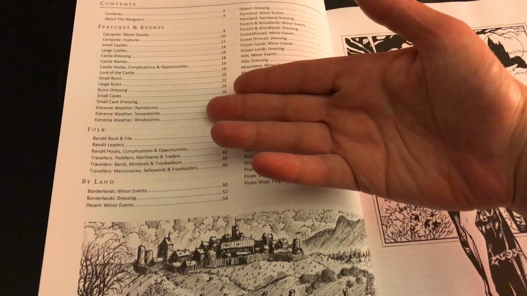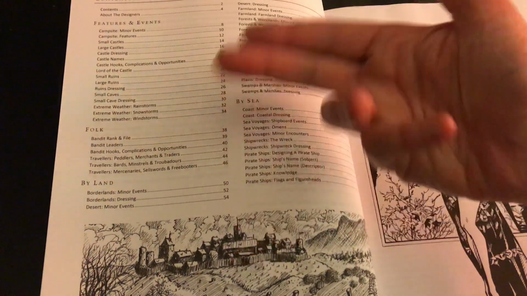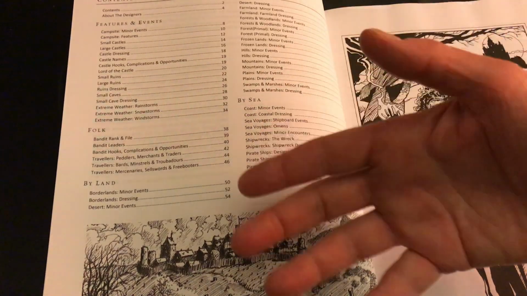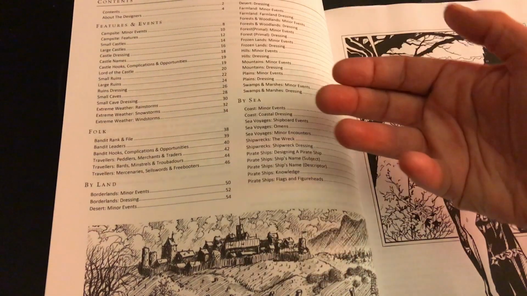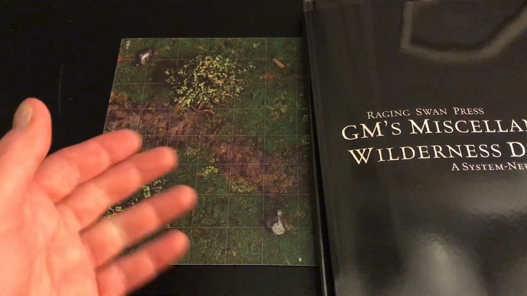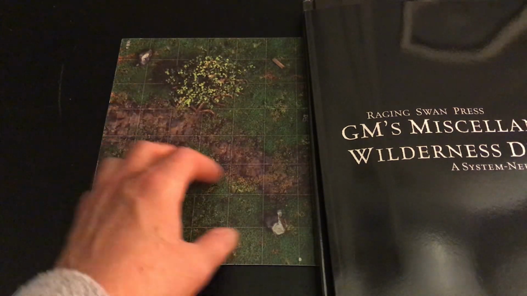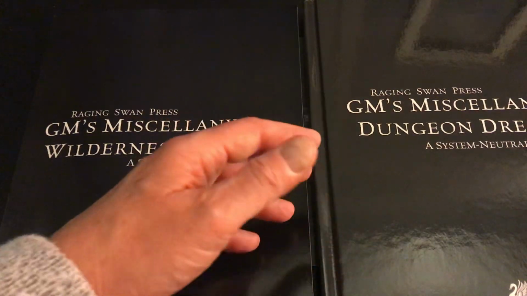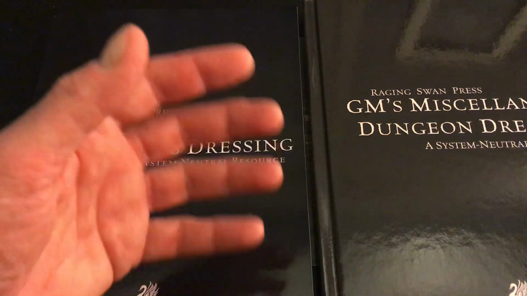We have a section on features and events, folk, that would be like people populating the environment, by land, by sea. We're going to look at the land here. I've got a little land here to indicate that we'll be doing that first, and then move into the development of some kind of a dungeon setting.